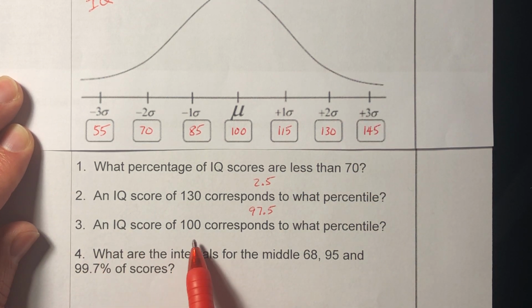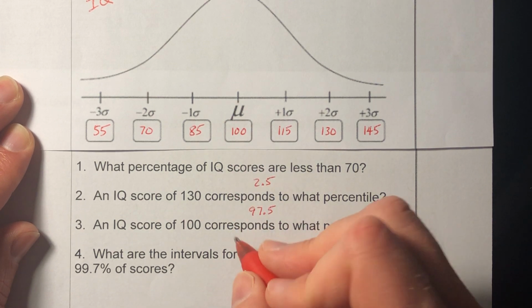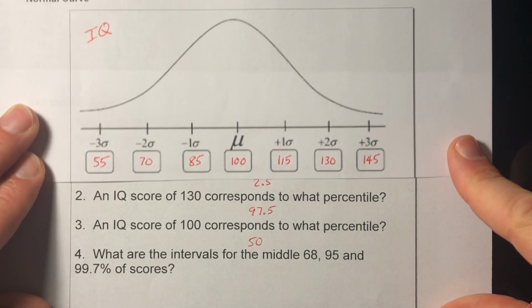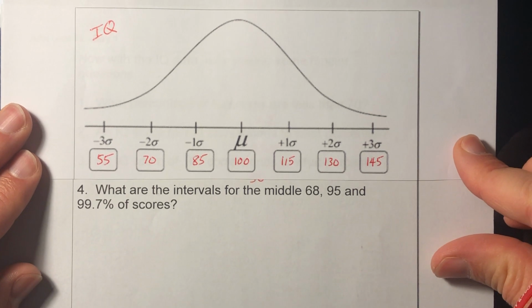Question 3, an IQ score of 100 corresponds to what percentile? This is kind of a freebie, right? We're right smack in the middle, so 50%. Okay. All right. So let's look at, squeeze that on here.